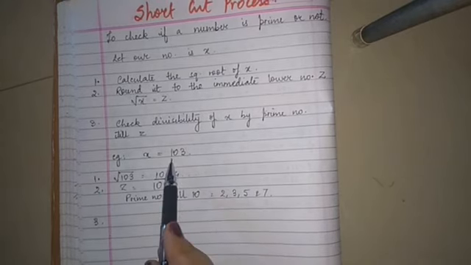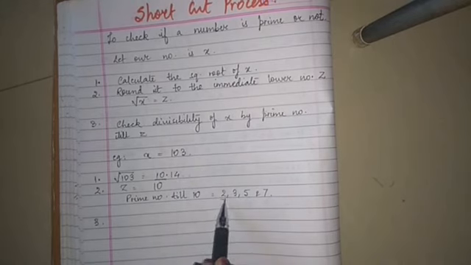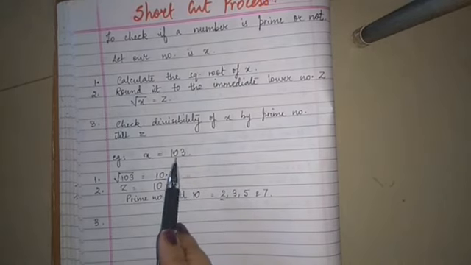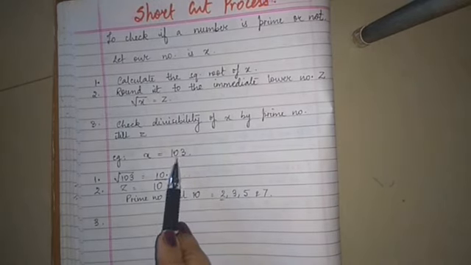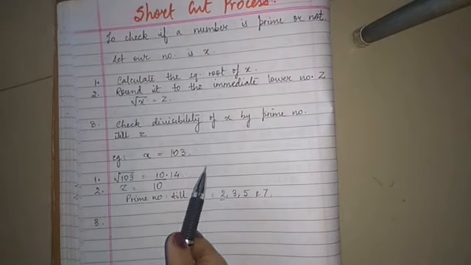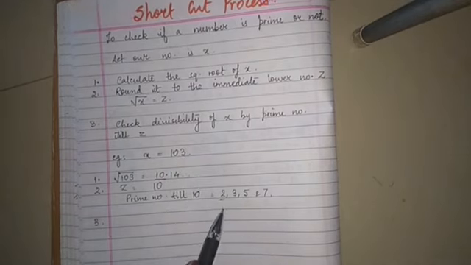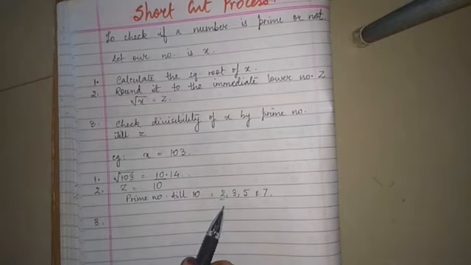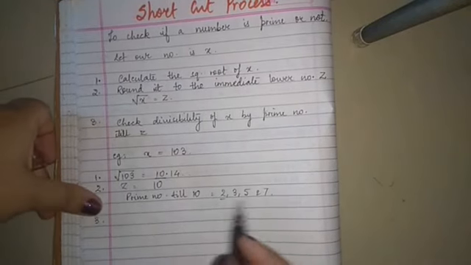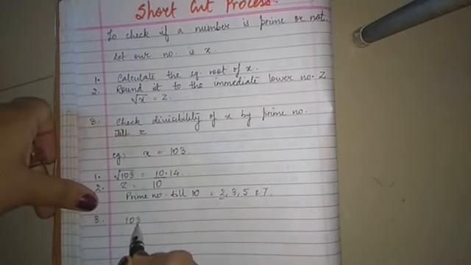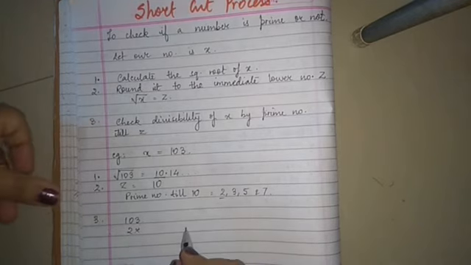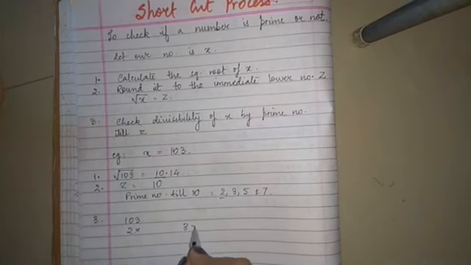We check if 103 is divisible by 2. Obviously we can divide it and we obtain 51.5, but that's not an integral value. It's not completely divisible. So 103 is not divisible by 2. It is again not divisible by 3 as well.